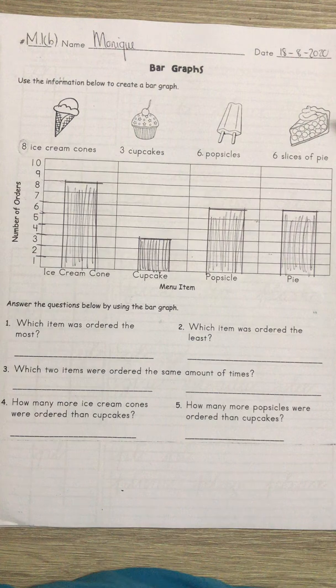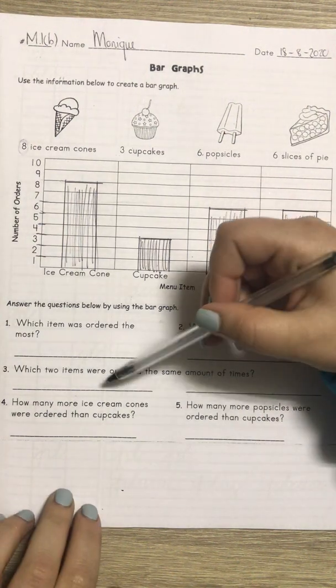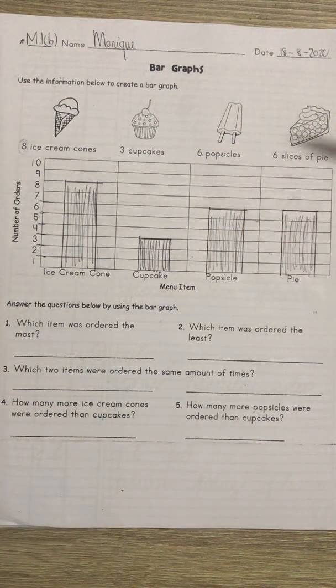Number 3, which 2 items were ordered the same amount of times? So which 2 items did people want equally? Did they have the same order number for? Here are 2 lines. So one you write on this line, the other one you write on the other line.